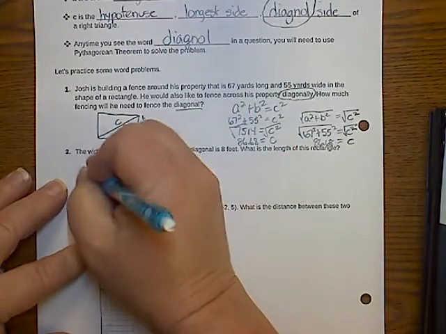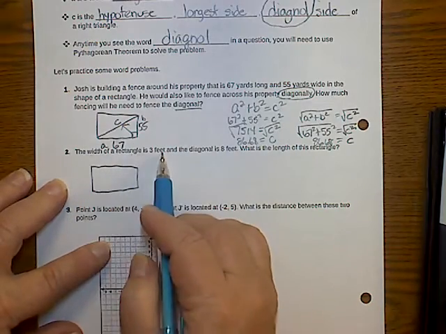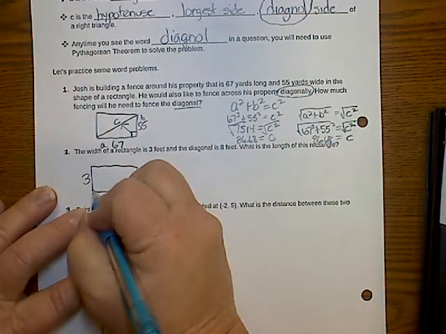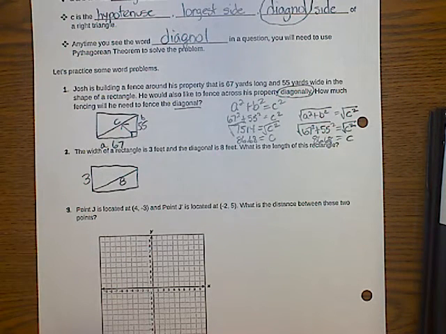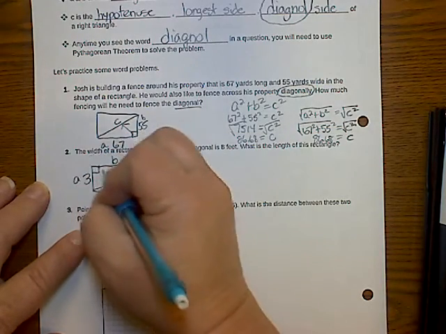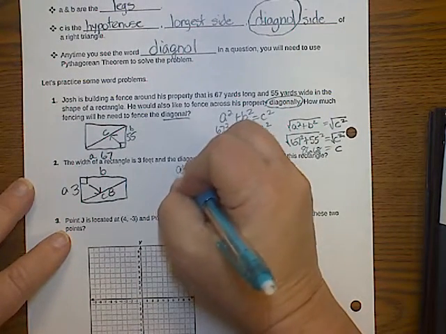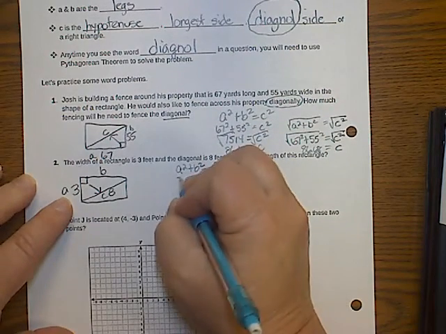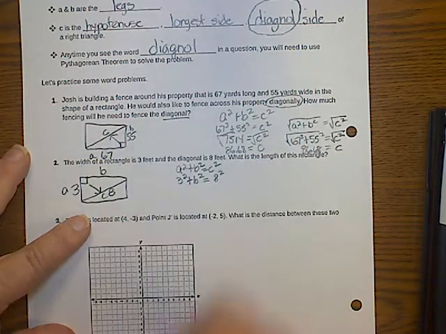The width of it's a rectangle, okay? It says the width of the rectangle is 3 feet, okay? And the diagonal is 8 feet. Ooh, so now they've given me the diagonal, okay? So it says, what is the length? So they want to know what this is. And I'm just going to use B there. I know that this is C, and that can be used as A. So A squared plus B squared equals C squared. Then I have 3 squared plus B squared is equal to 8 squared.